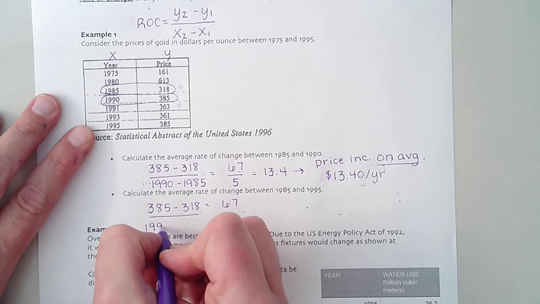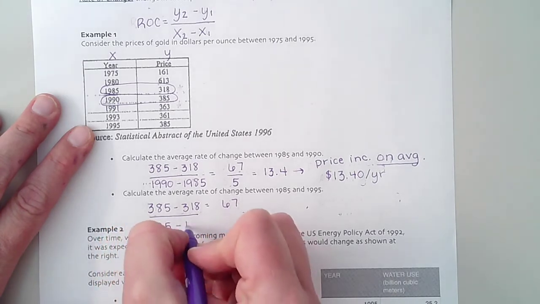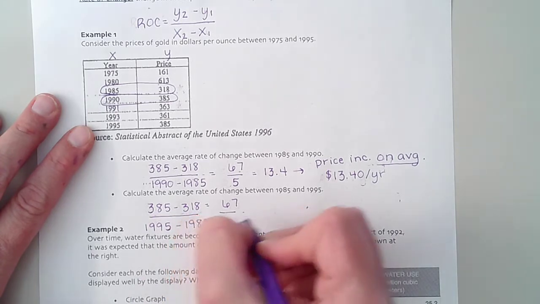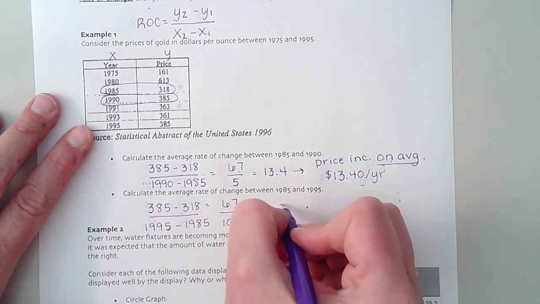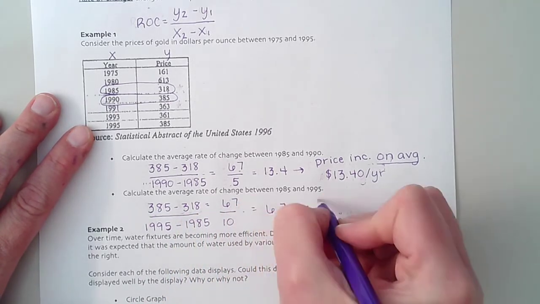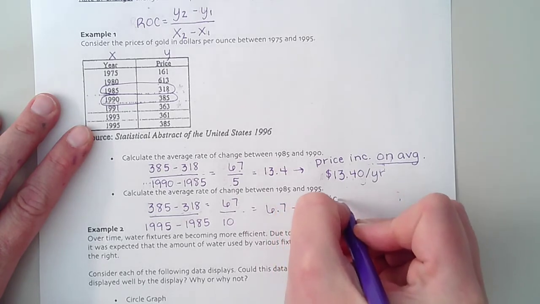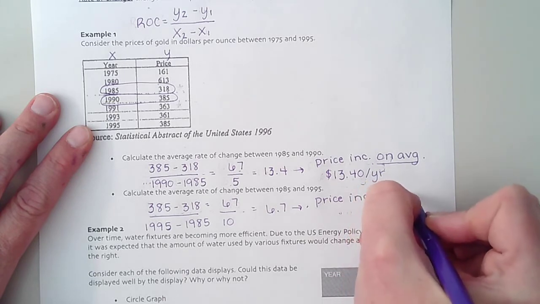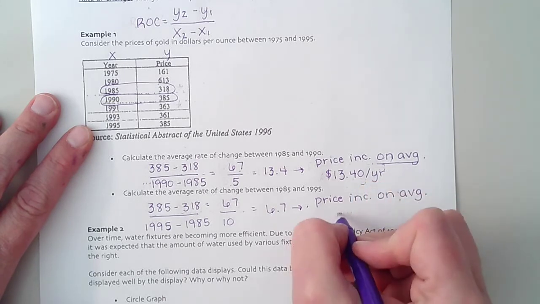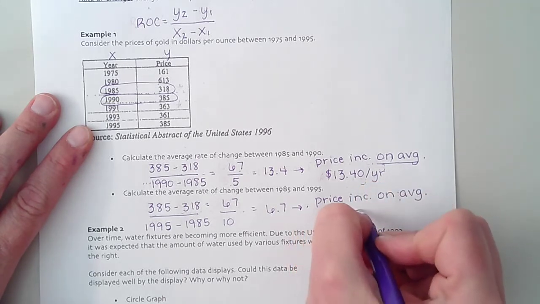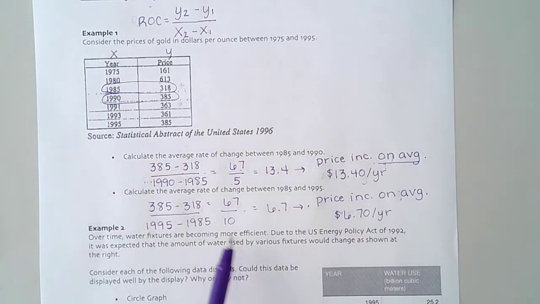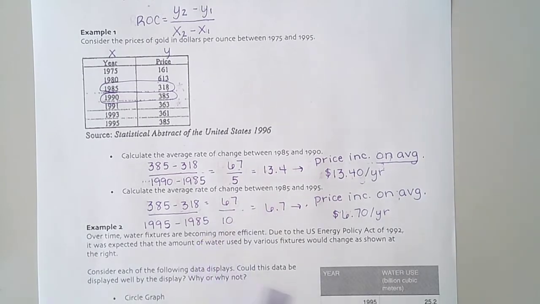So 1995 minus 1985, that's a difference of 10 years. And so my rate of change there is 6.7. So I would say the price increased on average $6.70 per year. The reason for the difference is now we're covering a span of 10 years and not 5 years.